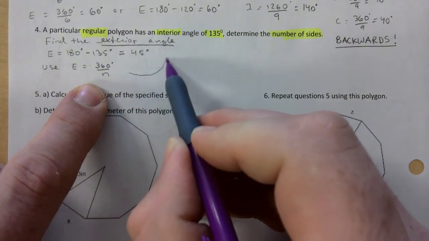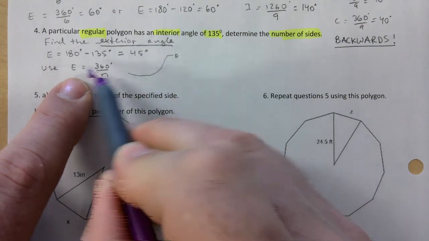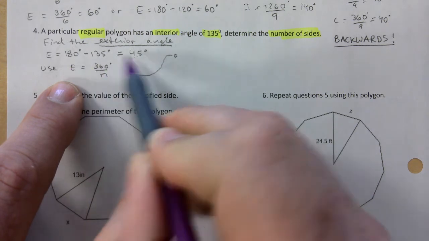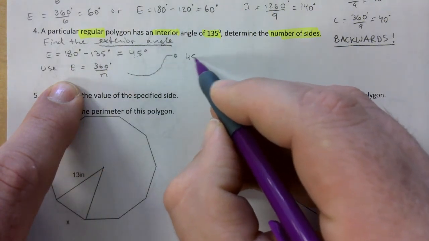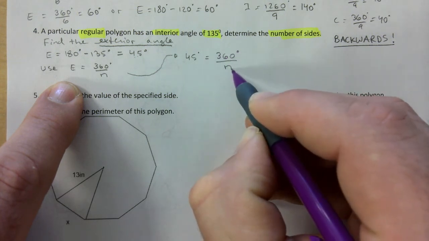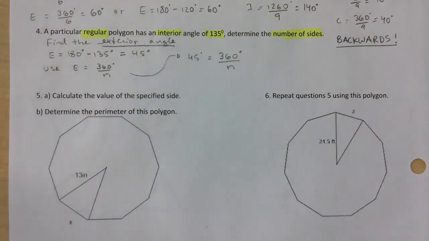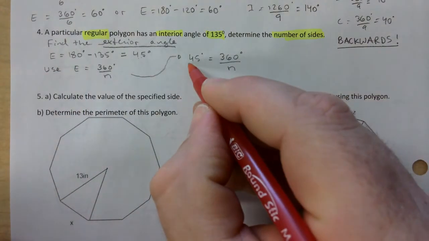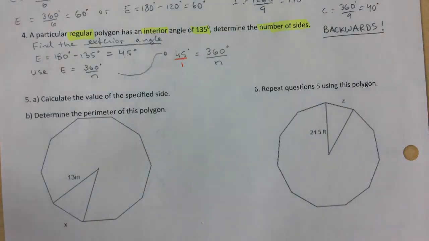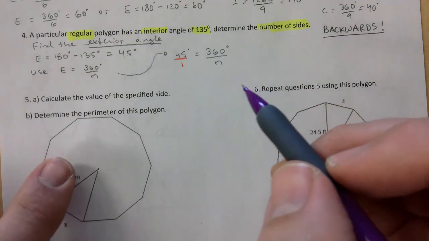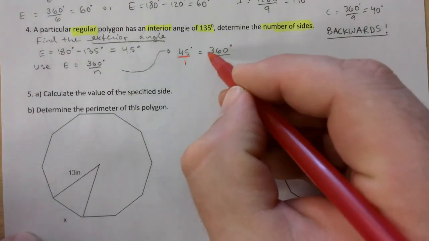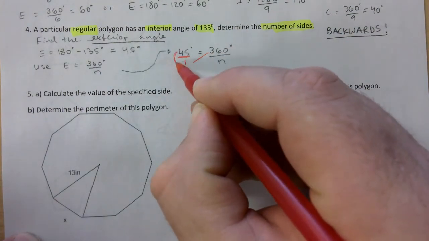Right, so I'm going to follow up here. We now know E. We found the exterior angle, which is 45. So we're going to substitute. We're going to put this in here, and we're going to go 360 degrees over n. And this is where I do that little trick. This is going to be cross multiplying and dividing. I put a 1 under here. It's just important as a placeholder. And then you cross multiply and divide. So you always cross multiply and divide by what's left over.